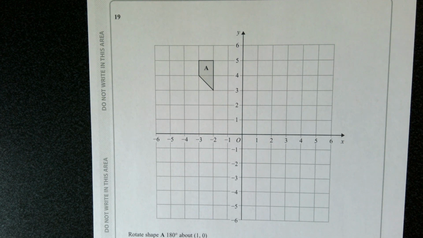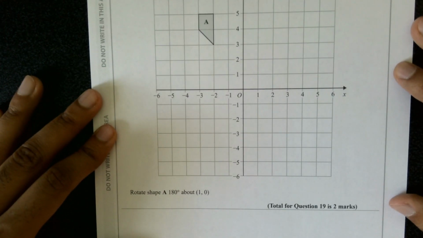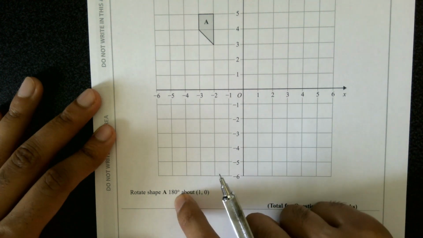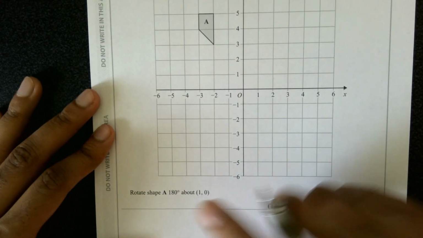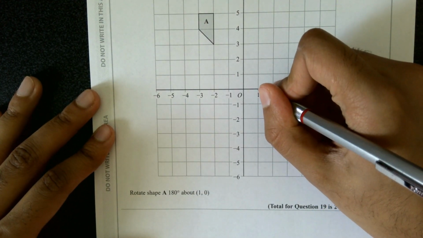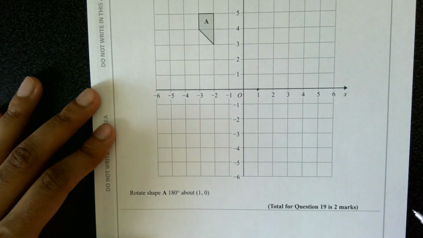Question number 19. We have to rotate shape A 180 degrees about the point 10. Well, here is the point 10.